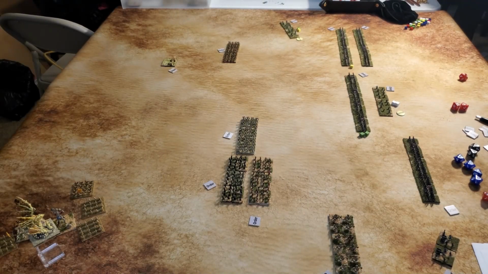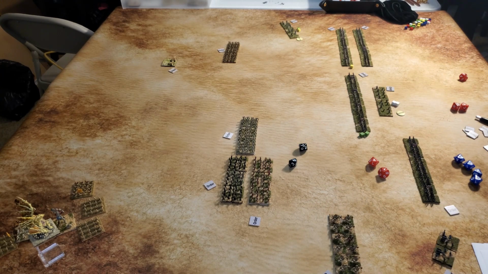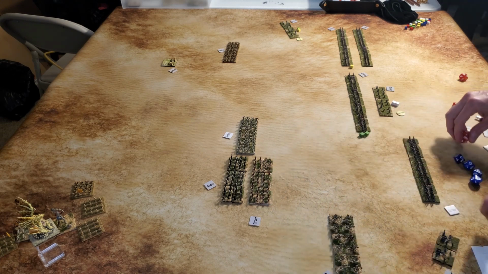All right, next turn. Orders are issued. Let's roll initiative. Undead: a 5 and a 7, so that's 1 success. Confederates: a 4 and a 1. No successes, so the undead get to go first.